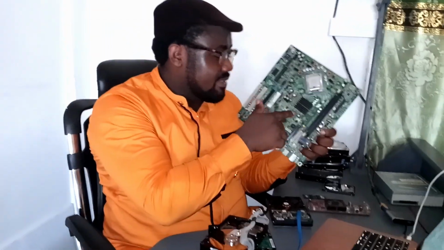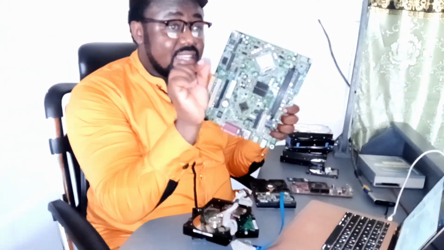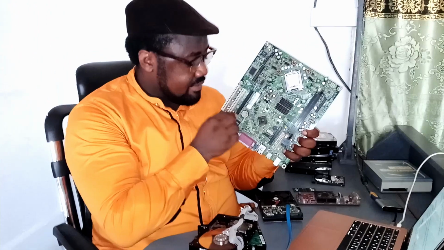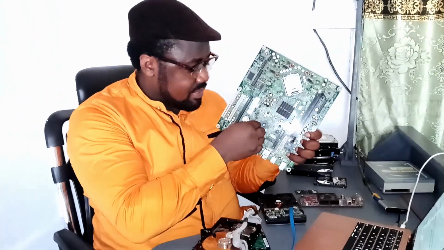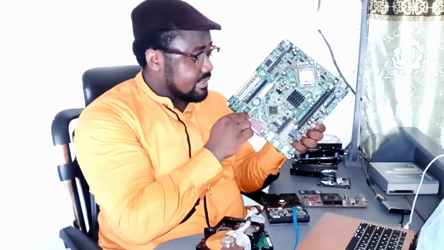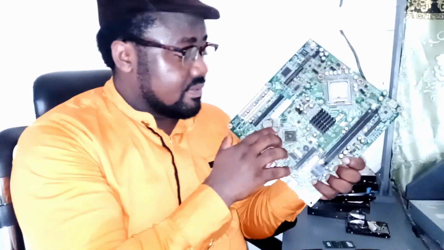These things are called capacitors, right? And when you see these things here, these are jumpers. Have you seen that I've removed the jumper? So usually the jumpers are connected to pins. Today you may find jumpers on the motherboard, and jumpers on the motherboard are there for specific tasks.